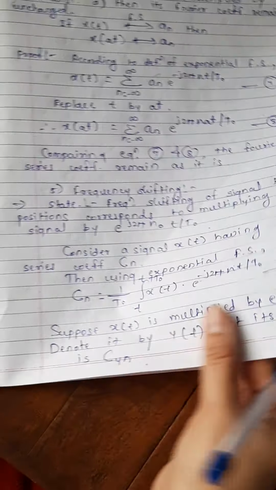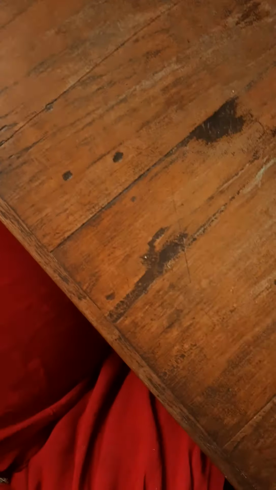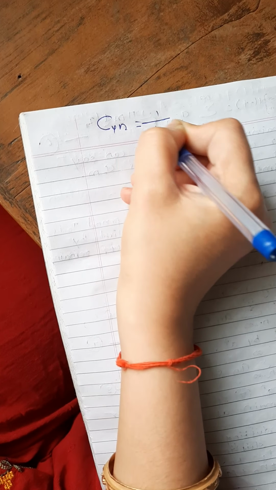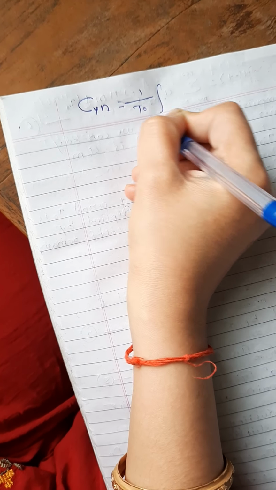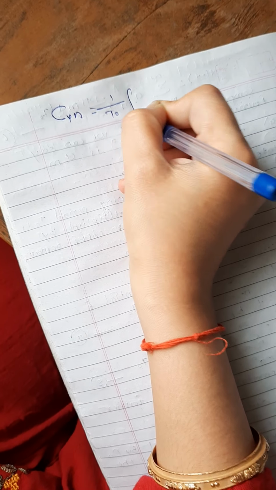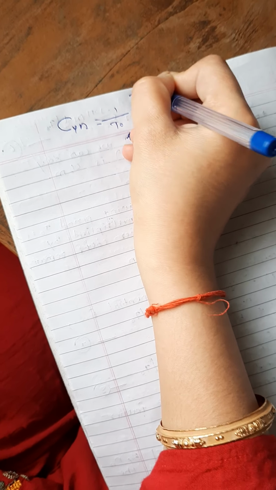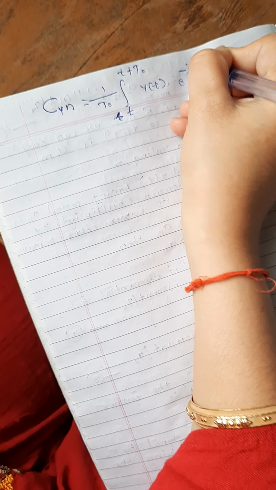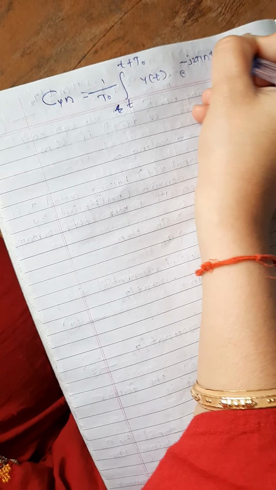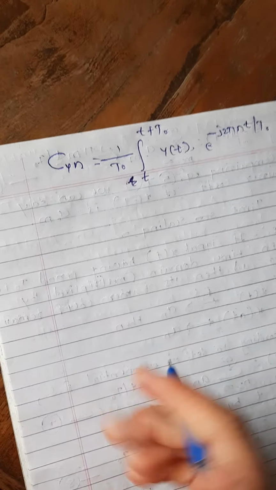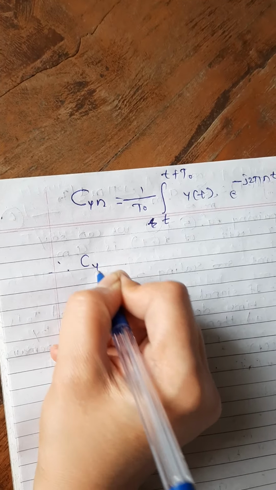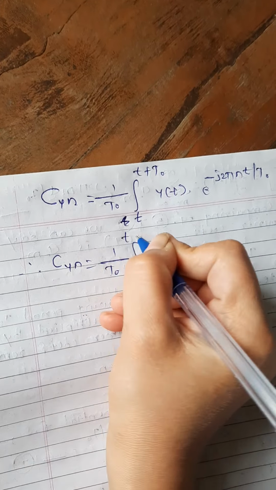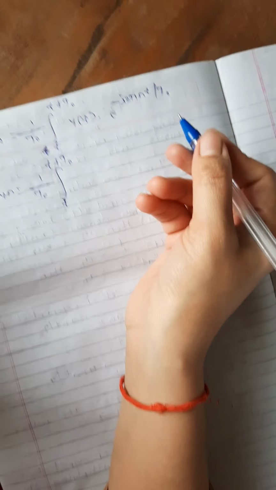So we can write this equation as Cyn is equal to 1 by T0 integration from t to t plus T0 of y of t into e raised to minus j2 pi n t by T0 dt. Now what is y of t?